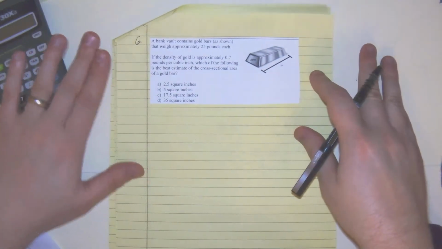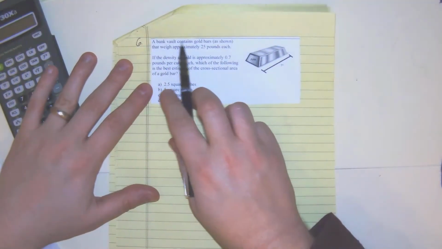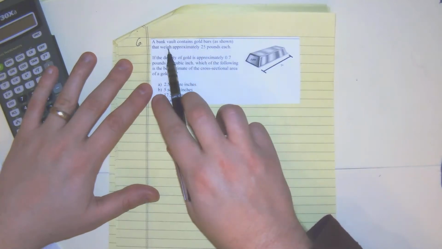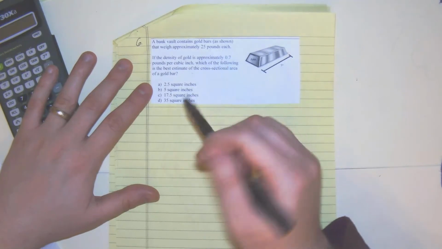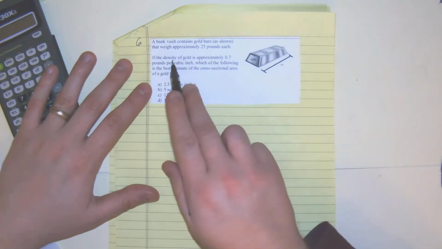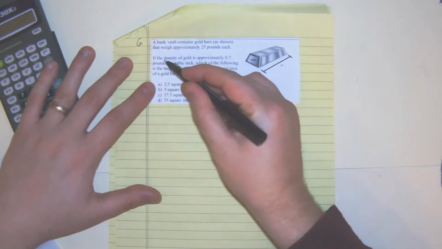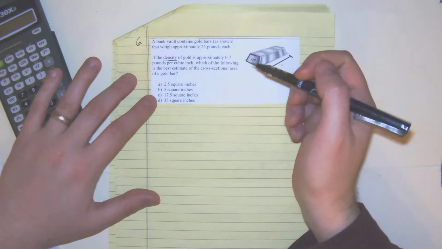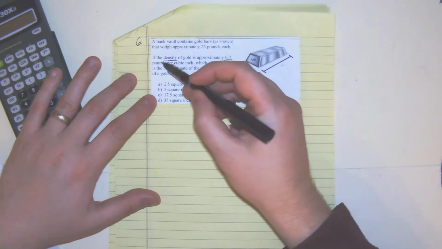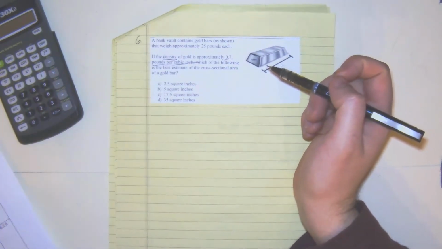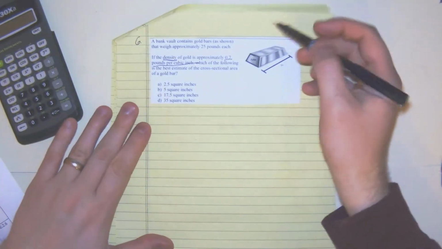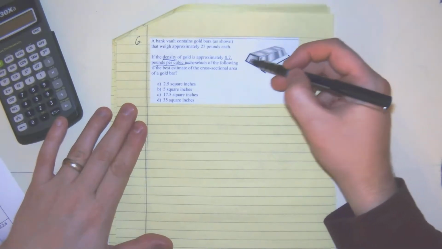We're looking at number 6. Number 6 says a bank vault contains gold bars, as shown, that weigh approximately 25 pounds each. So if the density of gold is approximately 0.7 pounds per cubic inch, which of the following is the best estimate of the cross-sectional area of the gold bar? And I'm guessing the cross-section is something like this.